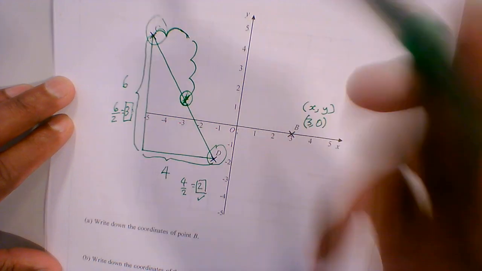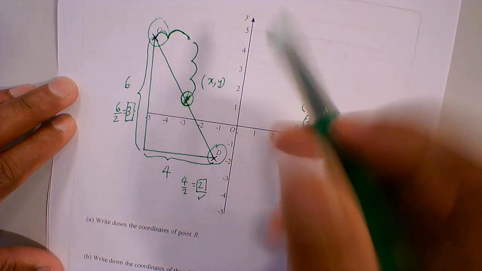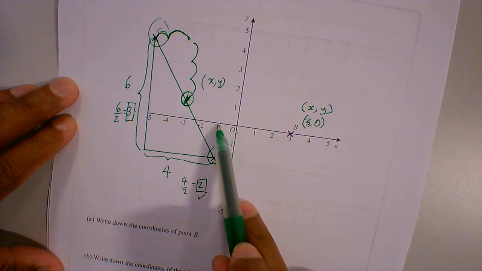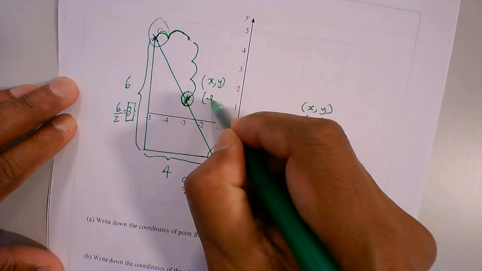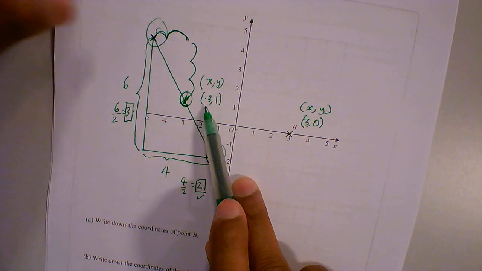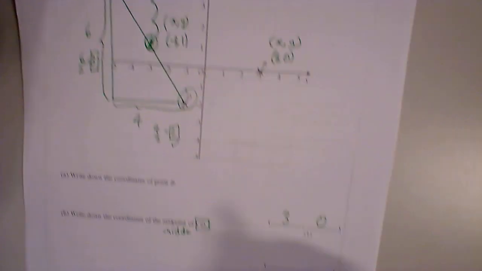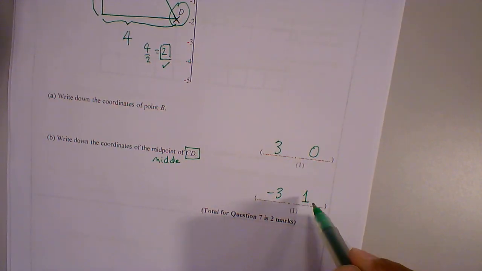Okay, this point, again, it's my x and my y. So I'm going to the left, -1, -2, -3. And then I'm going up, that's 1 unit. So my final answer is -3, 1. So I'm going to write this out here, -3, 1.